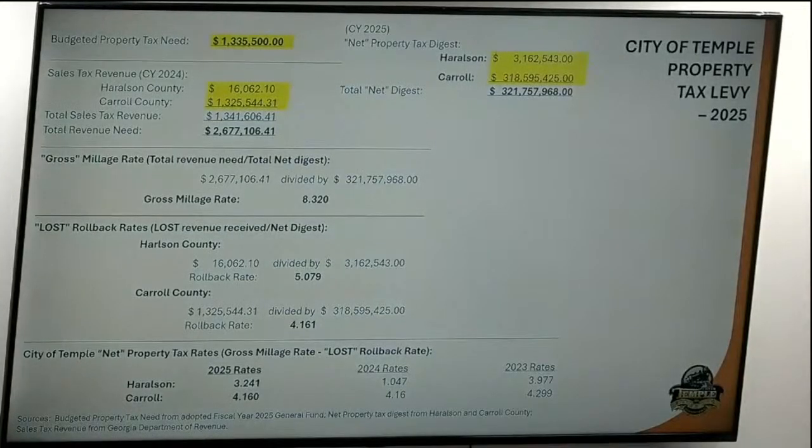Let me go back. Okay, to determine the gross digest, the total assessed value based on 40% of the property's fair market value is required by Georgia law. For example, a home worth $200,000 has a taxable value of $80,000 before exemptions.